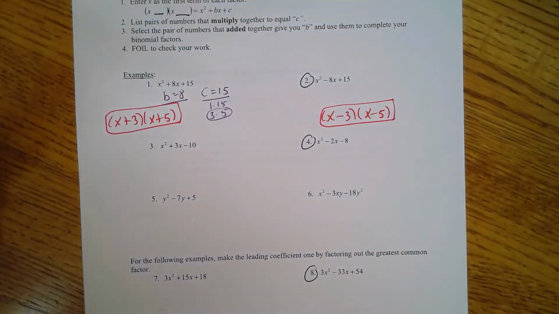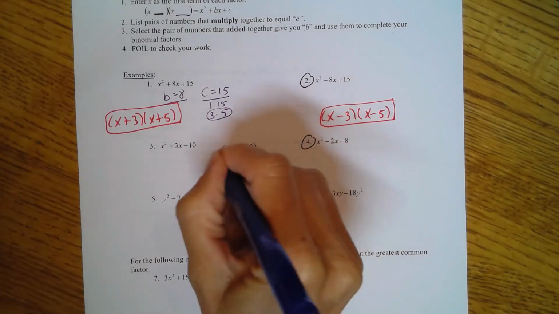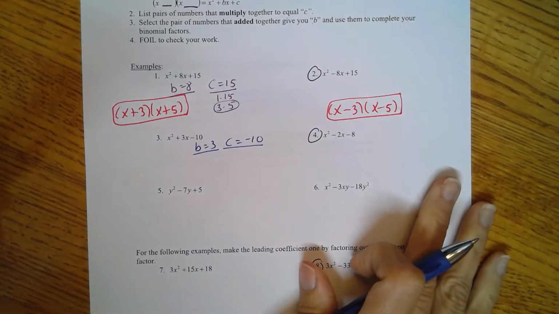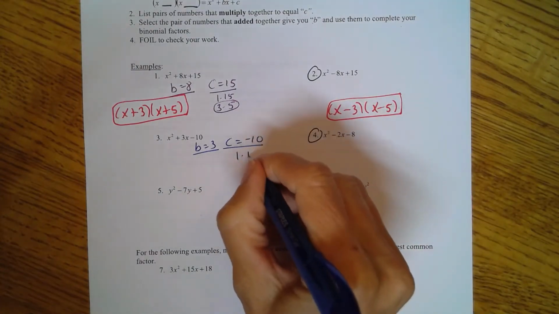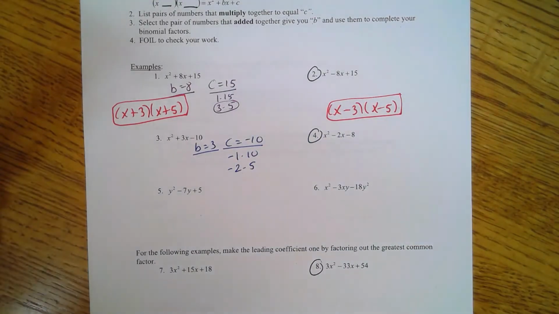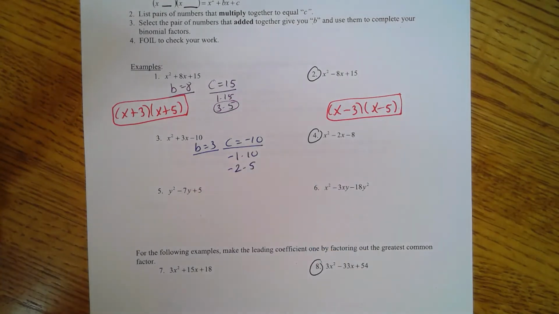On number 3, we have x squared plus 3x minus 10. So that says c is negative 10. We need the factors of negative 10 that add up to positive 3. Don't wait for the wall or the ceiling to give you the factors. Start off with 1 times 10, 2 times 5, and list all your factors. You know you need one of them being negative because a negative times a positive would be a negative. So if c is negative, one of them has to be negative.